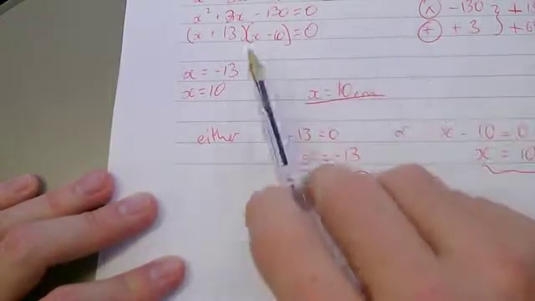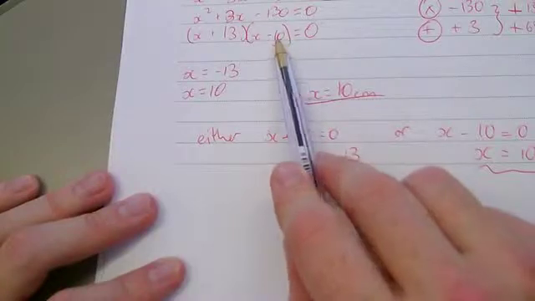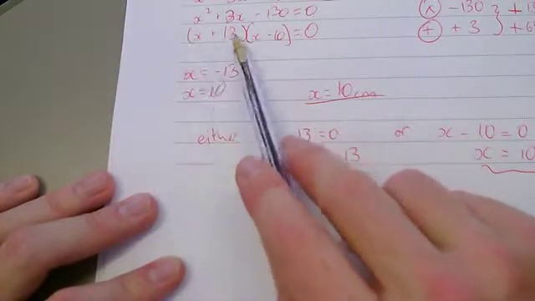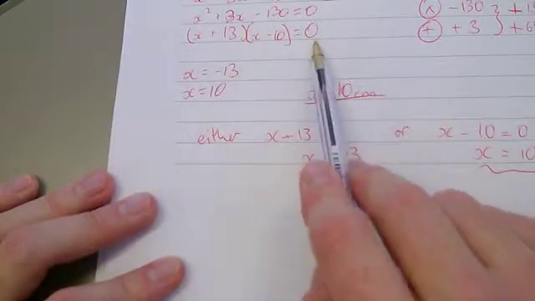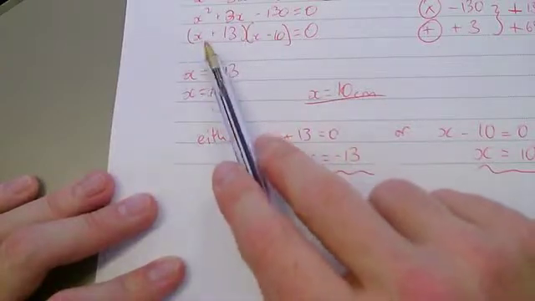And then my solution is if I chuck in 10 there, 10 take away 10 is 0. 10 plus 13 is 23, but 23 times 0 is 0. Okay, and vice versa if you stuck in minus 13 there. Okay, all good?